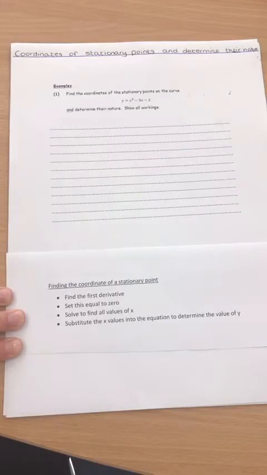This video is going to show you how to find the coordinates of stationary points and determine their nature. Now that is exactly how the questions are worded, and I'm going to split it into two parts for you to start off to explain how to find the coordinates of stationary points, and then second we'll look at how we determine their nature.